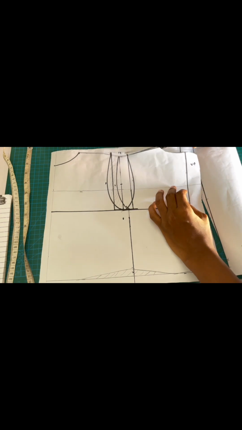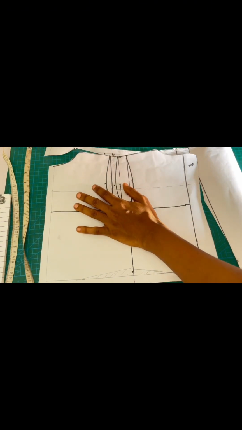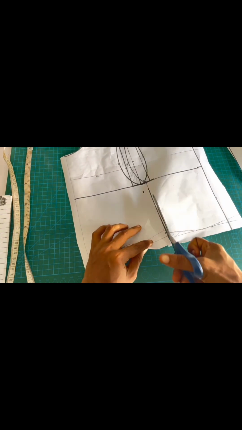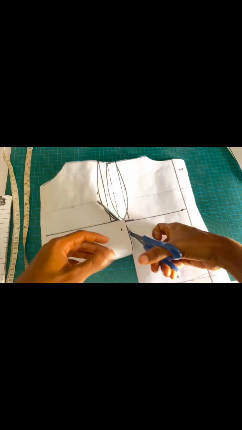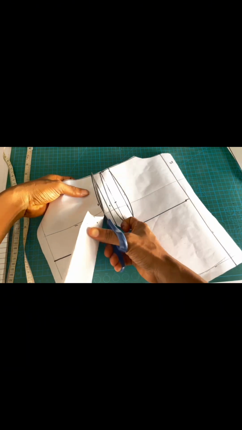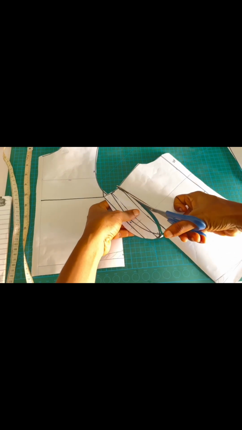And please, whenever you're working with an armless, remember to make the shoulder shorter. Don't use your full shoulder measurement. So this is just me trying to cut everything out. I'm actually not going to use the upper part, which is the shoulder part. I'll just cut them out.